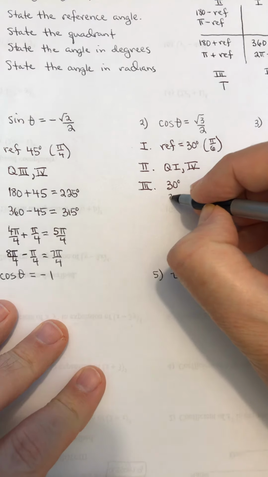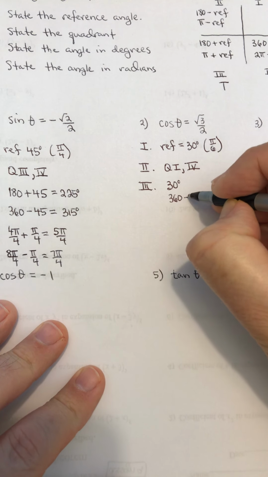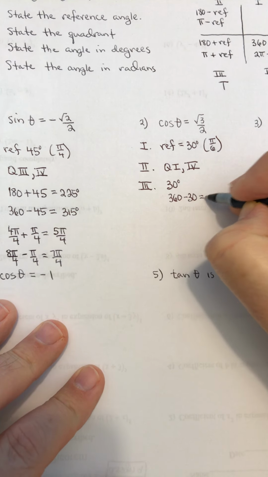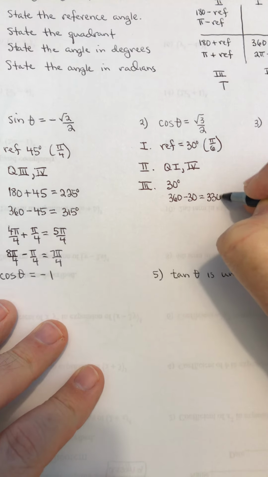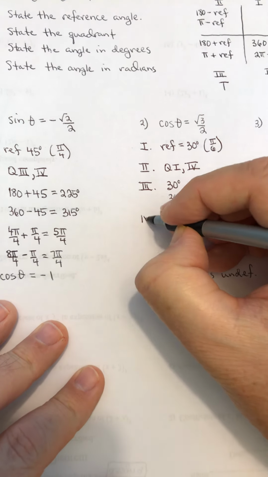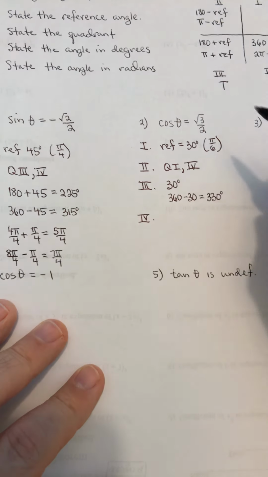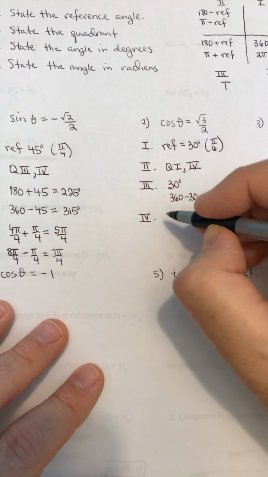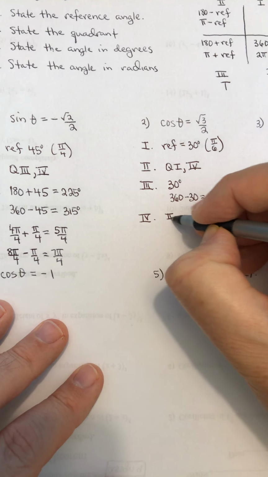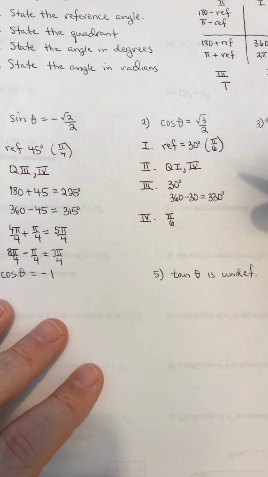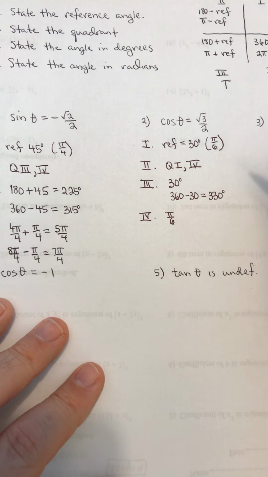So the second one would be 360 minus 30, which is 330 degrees. In radians, like I said, they're going to have a 6 on the bottom. The first one is just pi over 6. That's done. Don't have to do anything if it's in quadrant 1.